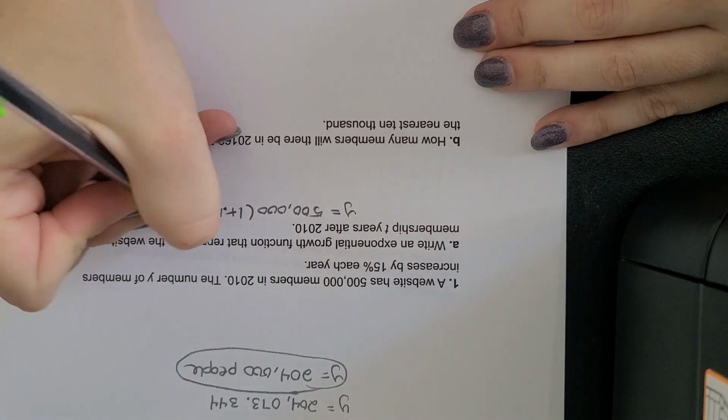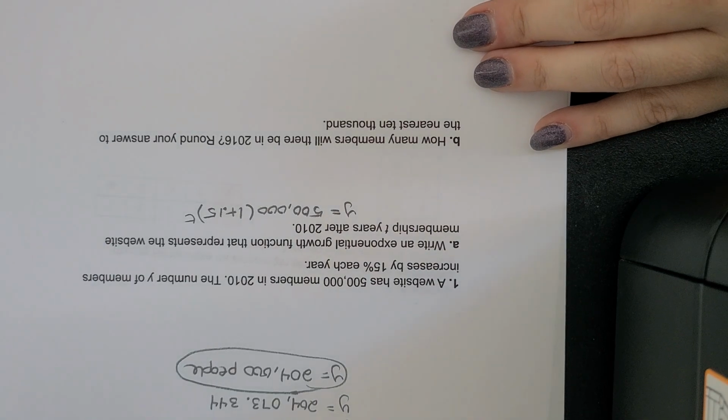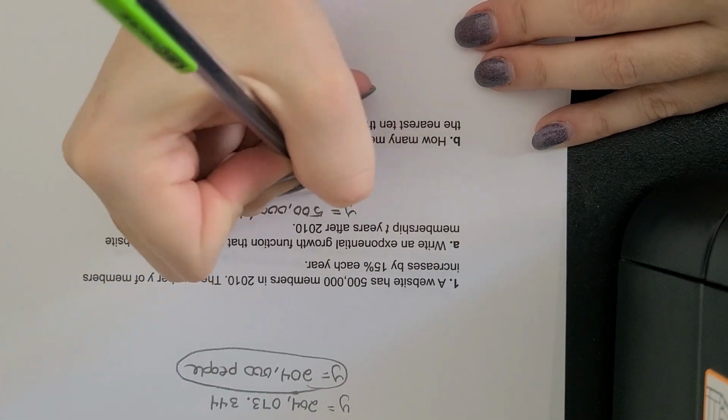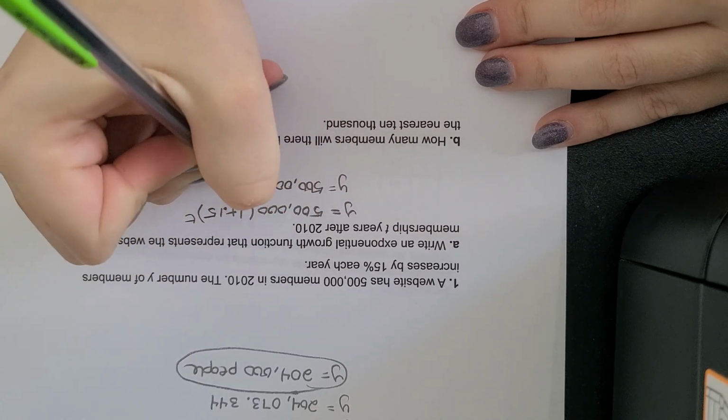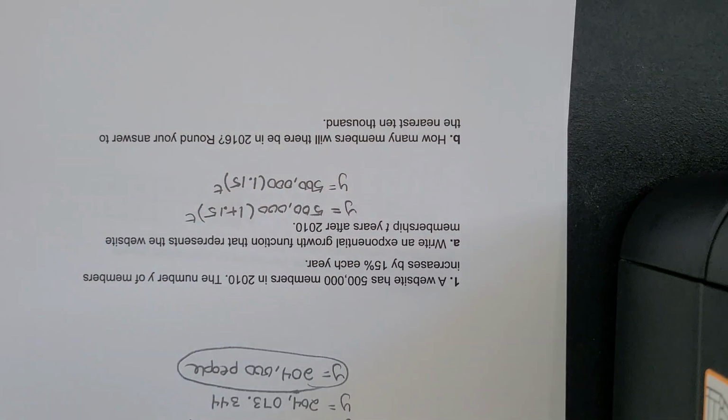And this many years, T years, so it's going to be 500,000 times 1.15 to the power of T.